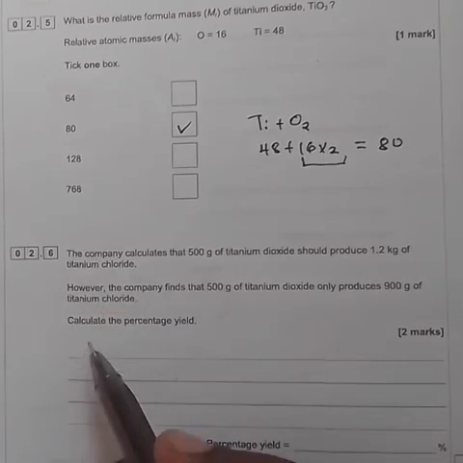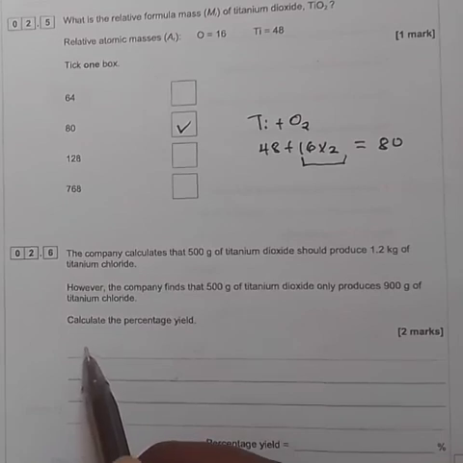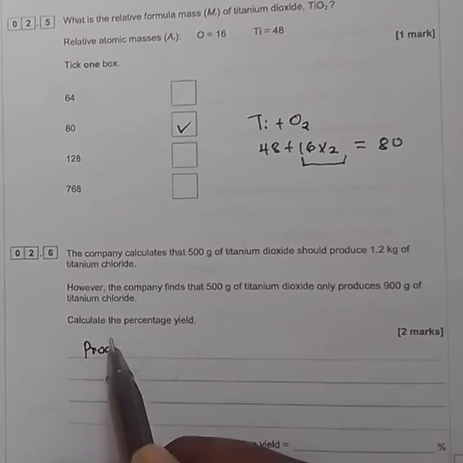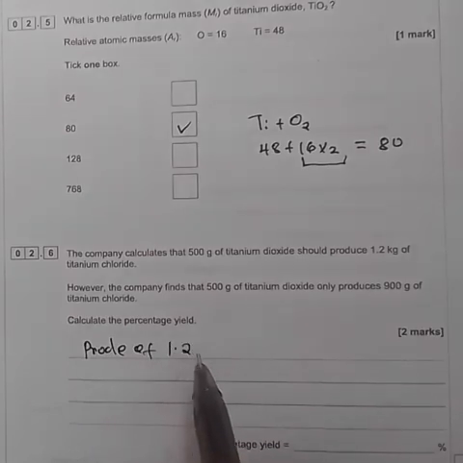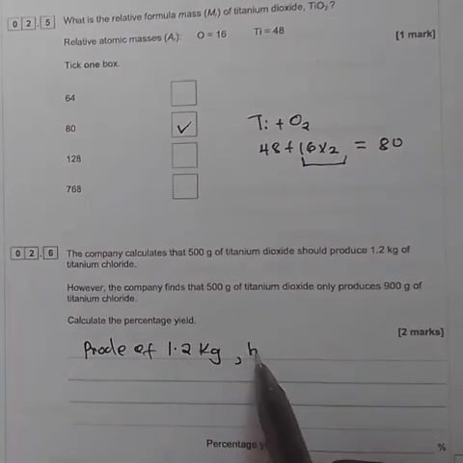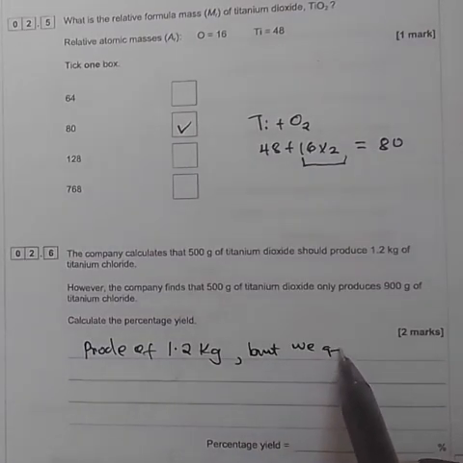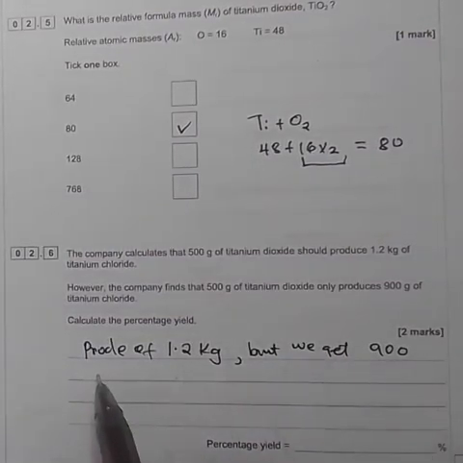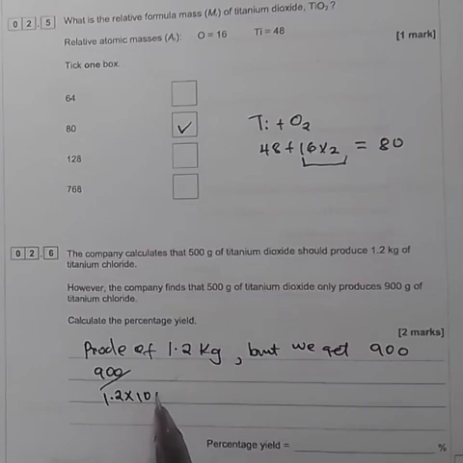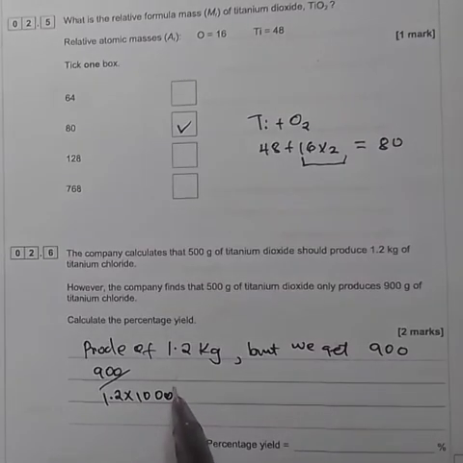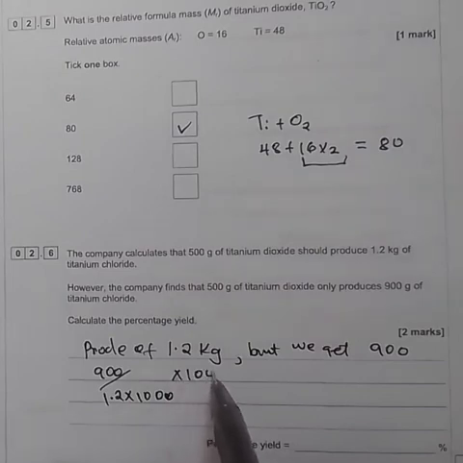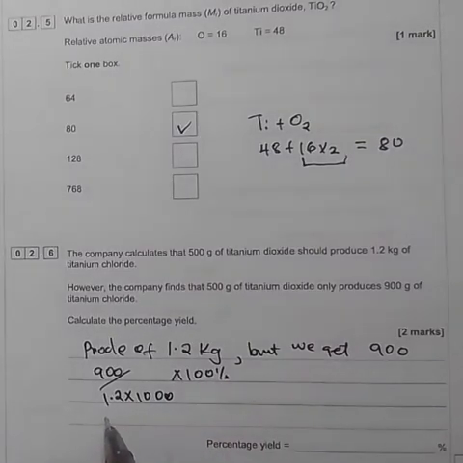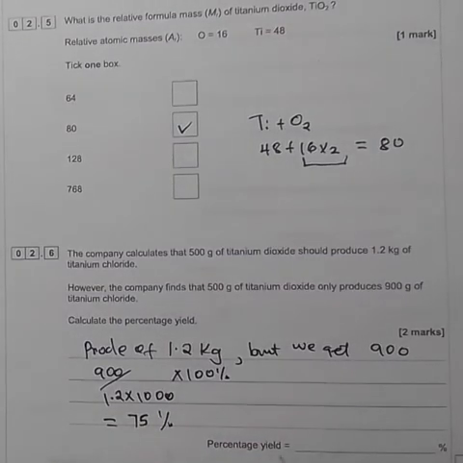So we are expecting a product of 1.2 kg, but we get 900 grams, so the percentage is 900 all over 1.2 times 1000, times 100%. If you use your calculator, this becomes 75%. So the percentage yield is 75.